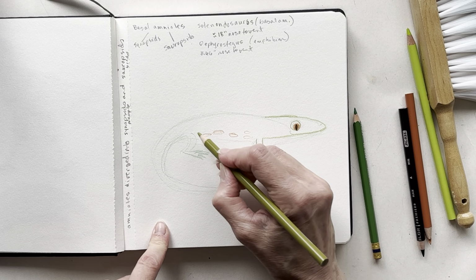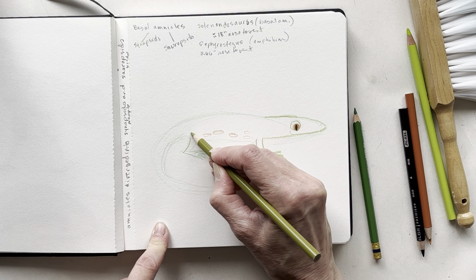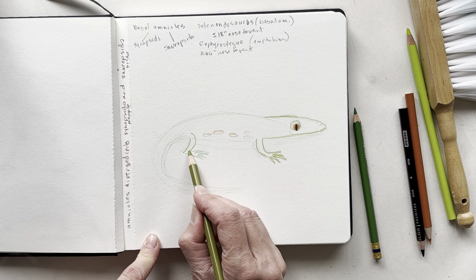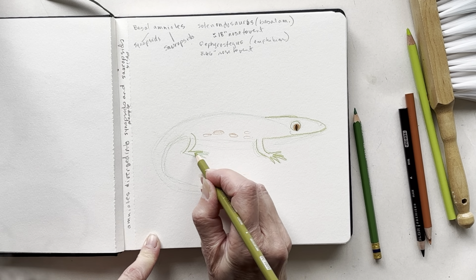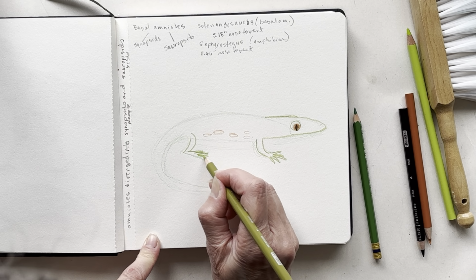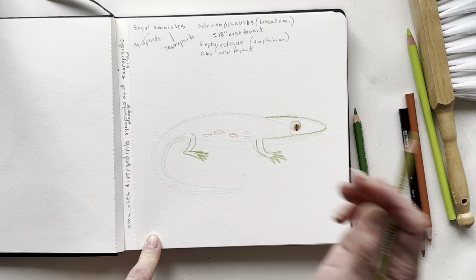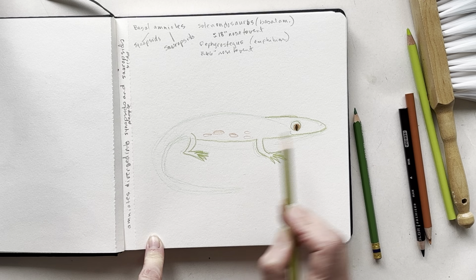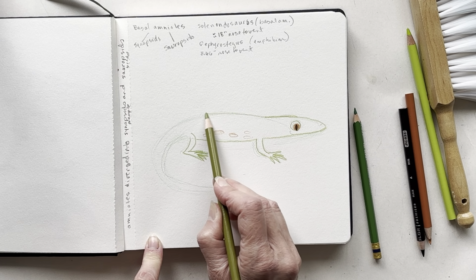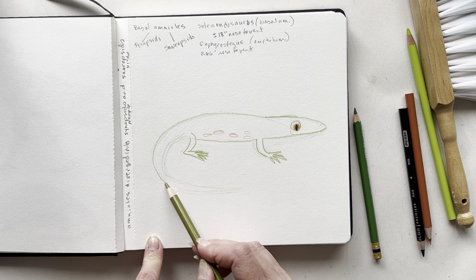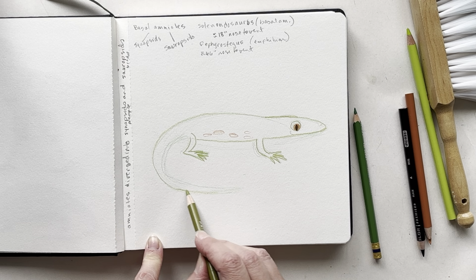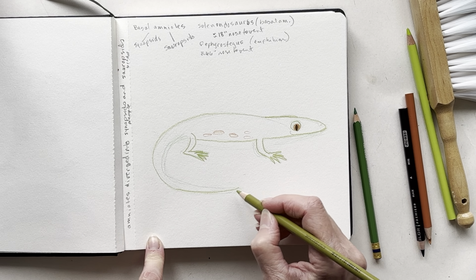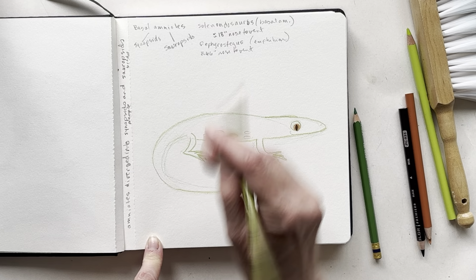I think I'm either going to need sharper pencils, paper that does not have so much give to it, or what? I don't know, or something. No, don't go away.